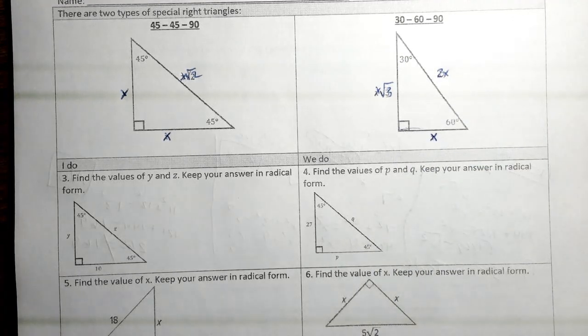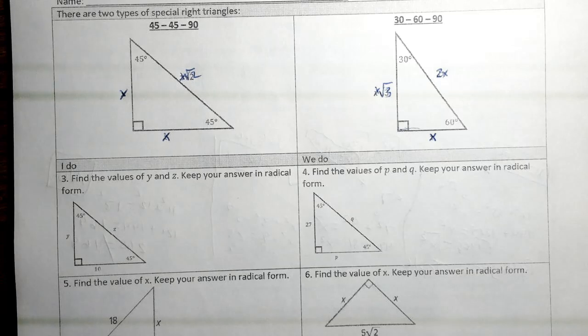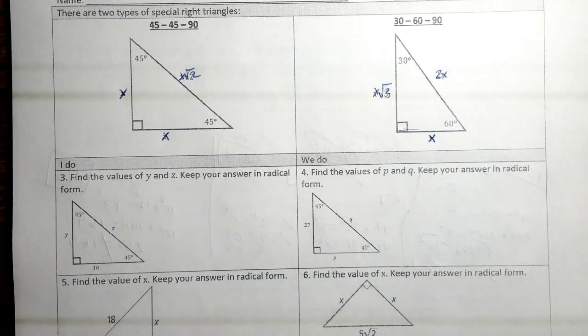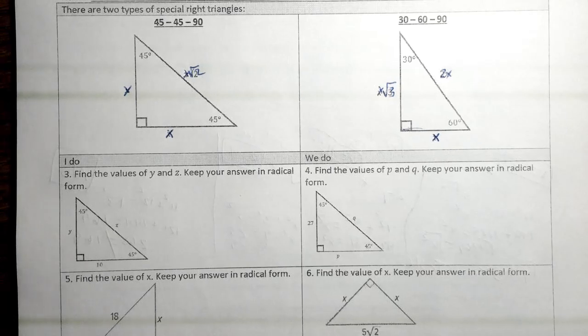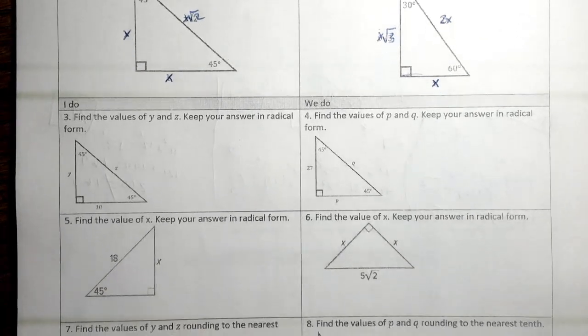And then the hypotenuse is twice the length of that small side. So let's put this into practice. Every time we get into this section, you guys get way nervous on these x's. They signify the numbers. Just bear with me.